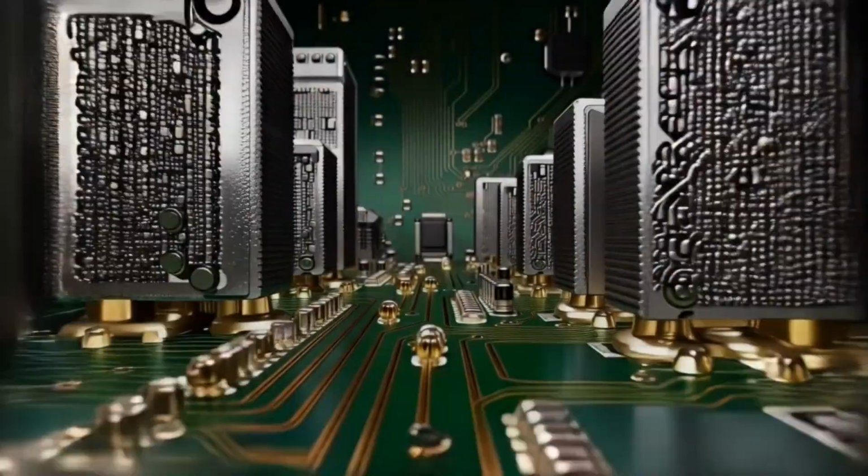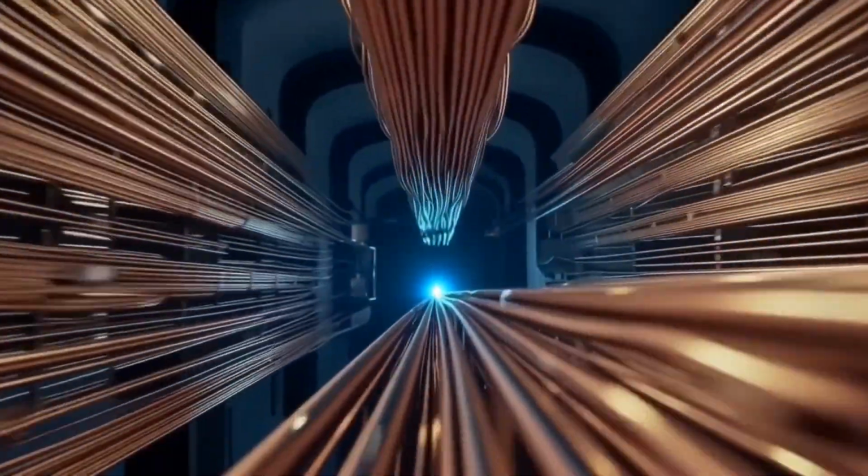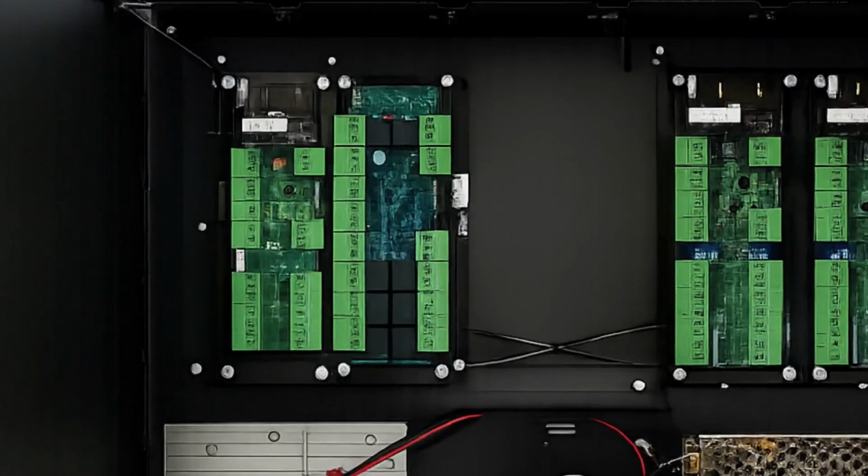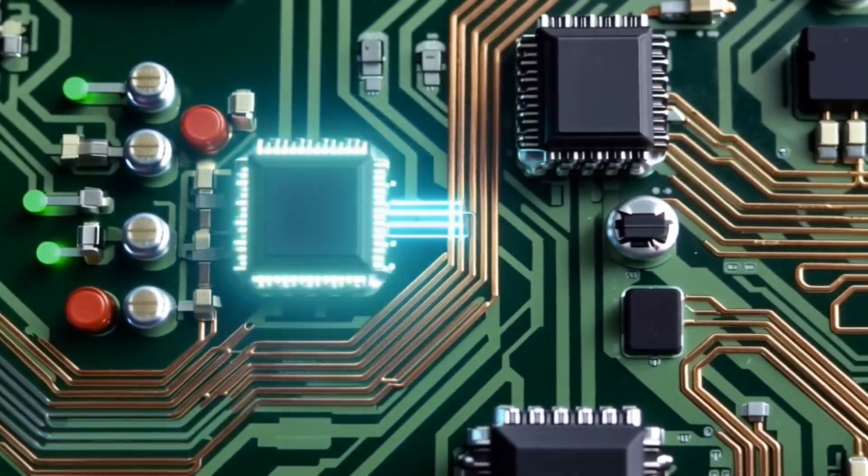The controller is where the actual decision happens. This device receives the credential data from the reader, then evaluates several conditions. Is the credential valid? Is the user allowed at this door? Is the access attempt within the allowed schedule? After evaluating these rules, the controller makes a decision: grant access or deny access.